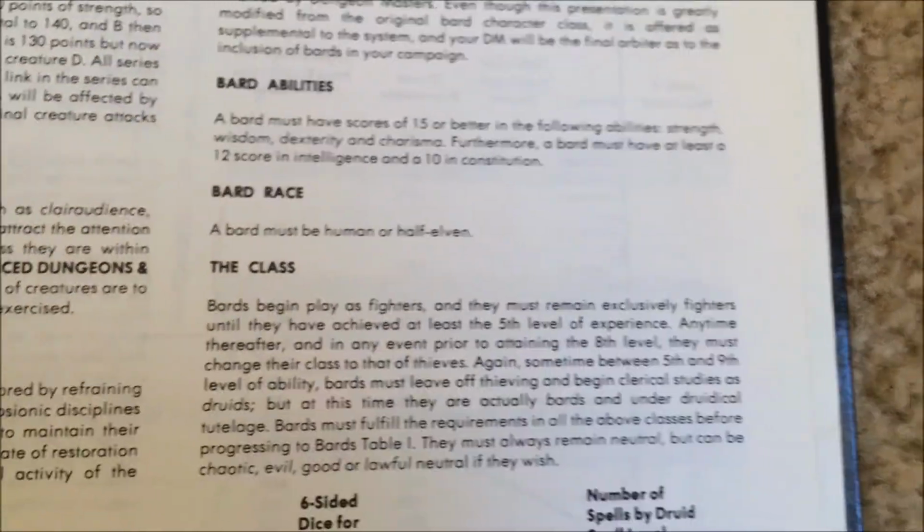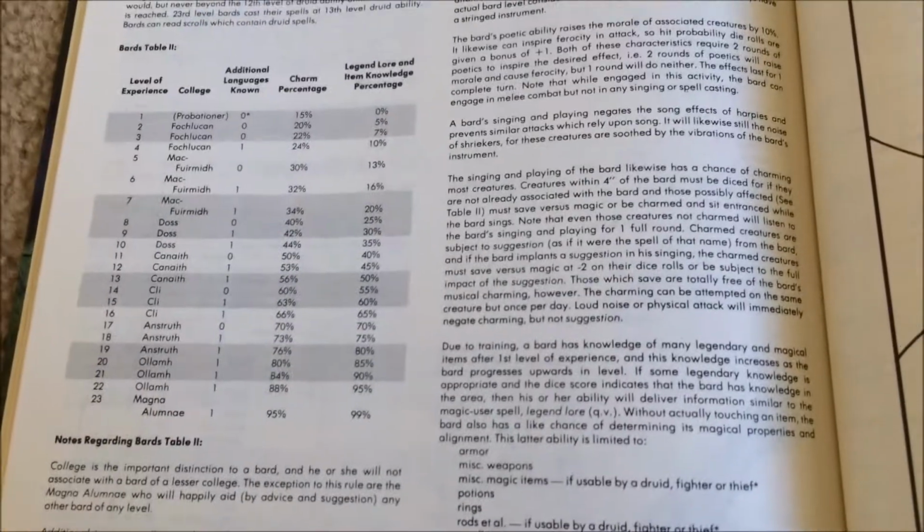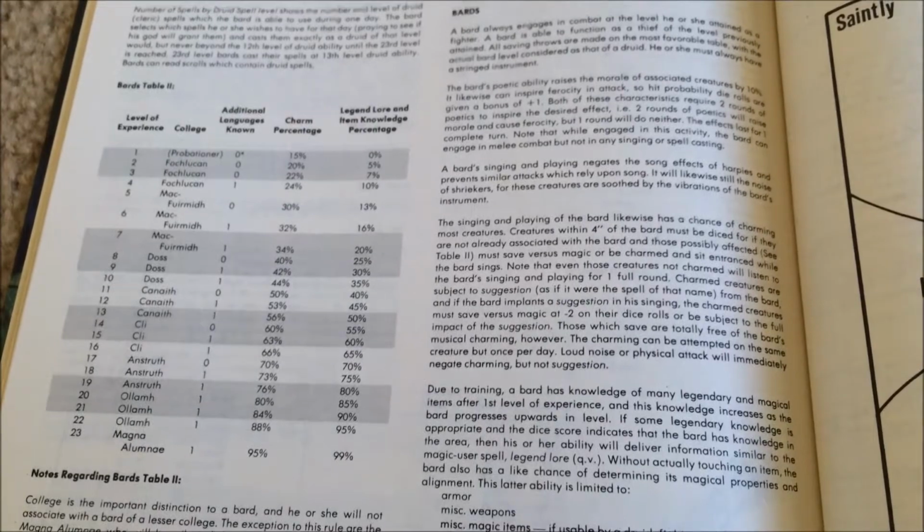intelligence and constitution. It's got to be human or half-elf, and it begins play as a fighter. When it reaches 5th level, it can then switch over to a rogue, and I stopped reading at that point because I was thinking this is a lot of work, and I don't want to learn how multi-classing works in this, and what happens when you become a Bard. But Bards are basically your super badass, can do anything.